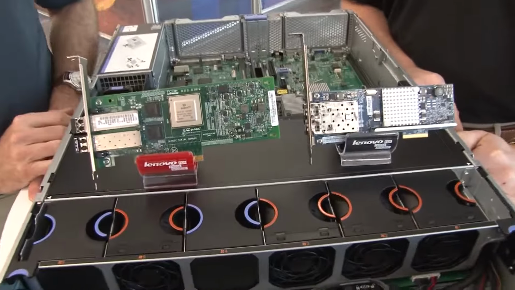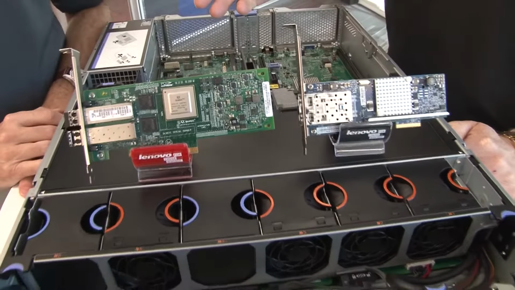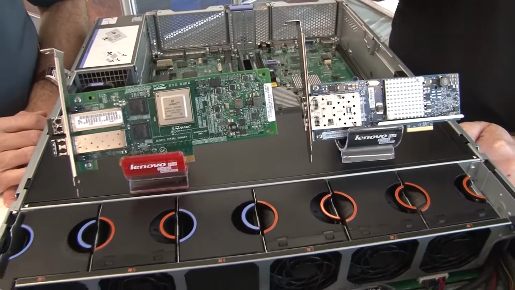We have one of our two-socket high-performance servers. This is the System x3650 M5, and a couple of QLogic adapters. Which ones do we have here, Steve? David, we have the Fibre Channel cards here today, and we have our Ethernet cards here today. All right, very good.